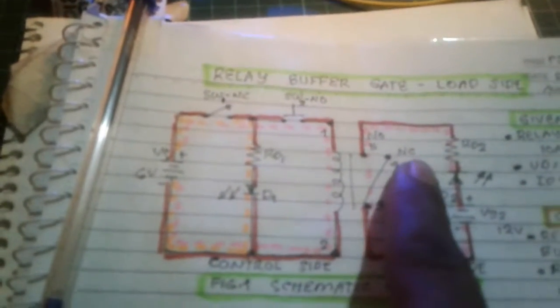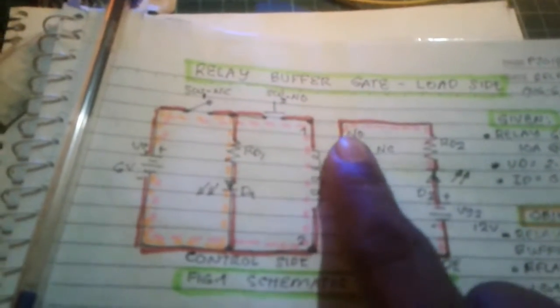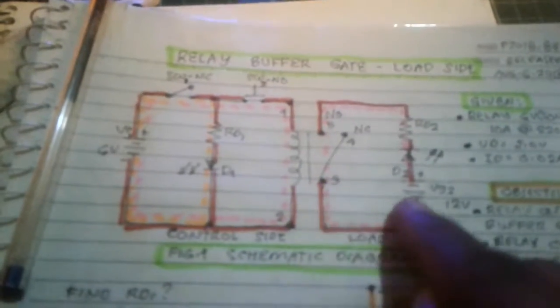That's why it is off. When you push the button here, current flows to the coil, inducing a magnetic field, moving the contact to 5, making a closed circuit here because there's a voltage supply here. There's no electrical connection, only the magnetic field is developed here, making the contact move to the other terminal, making a closed circuit in this buffer gate.